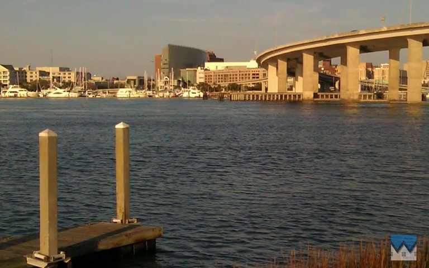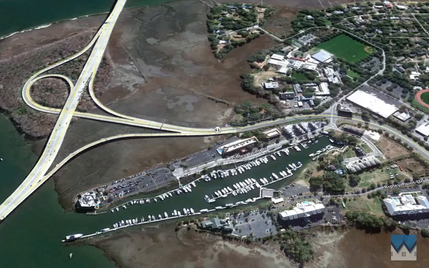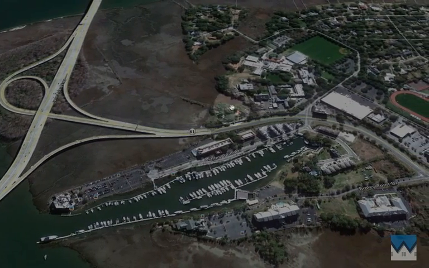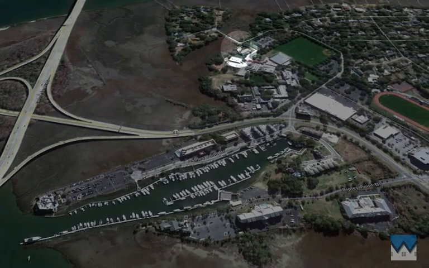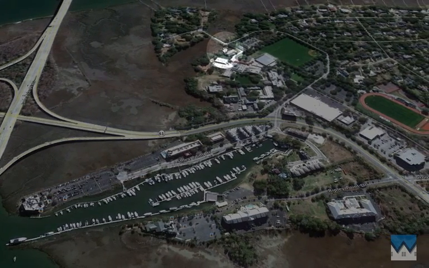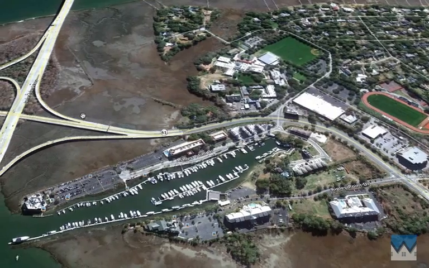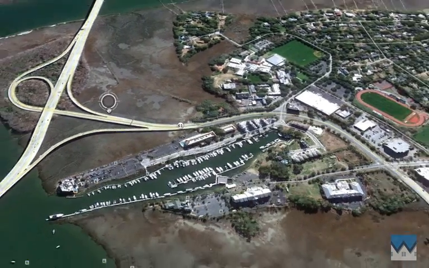And while we're in this area, let me just show you Porter-Gaud as well. This is a very popular private school, this area here. And it's sort of a staple amongst the handful of private schools in Charleston. Very easy access, and a pretty good amenity to be able to jump across a bridge and be in downtown Charleston in less than 3 minutes.